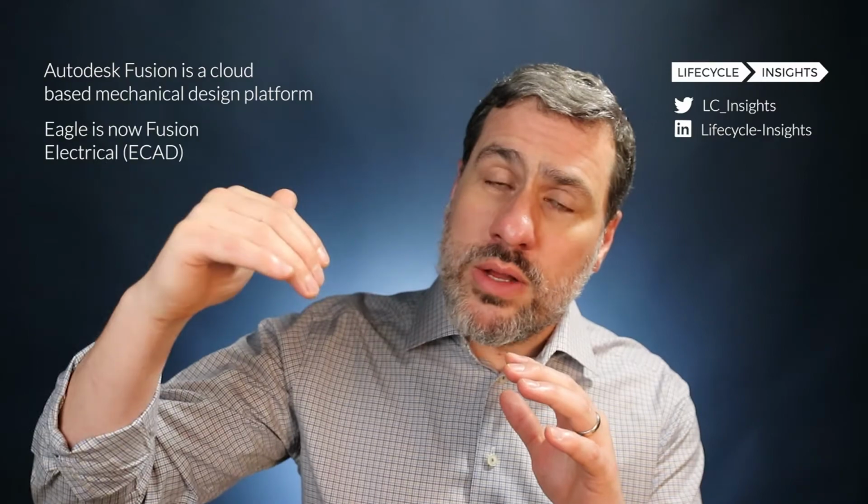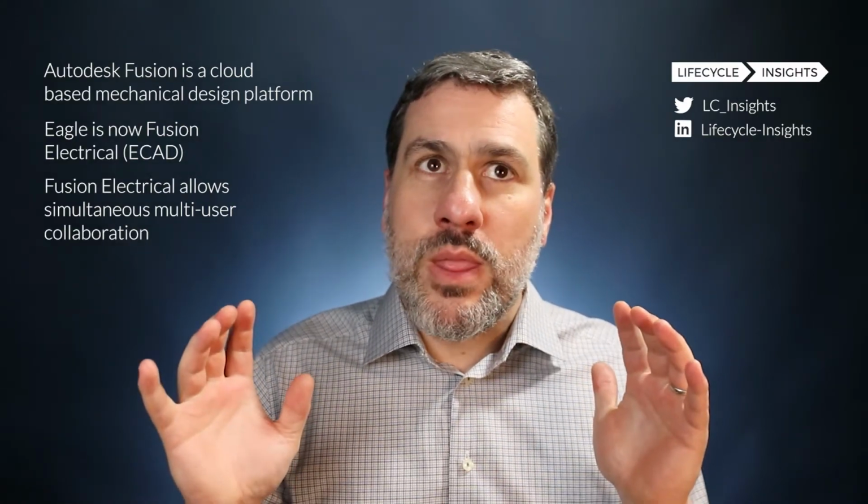That in and of itself has some interesting advantages, especially with collaboration. You can invite other people to collaborate simultaneously on the same board, maybe focusing on different sections of the board. There are good opportunities to have multiple people working at the same time on the same board, especially as boards get more complex, especially as you get into more multi-board systems and rigid flex systems. That's an interesting aspect of this.